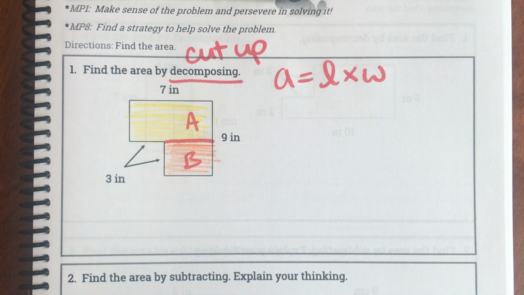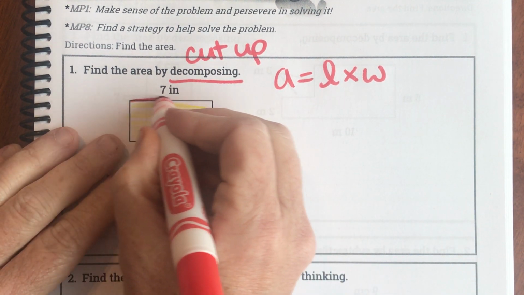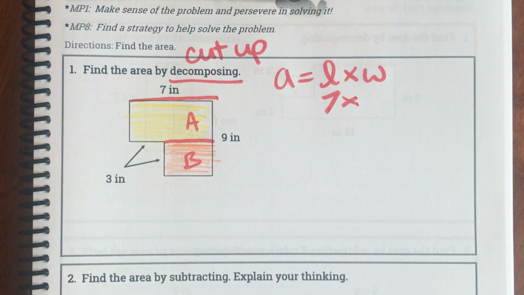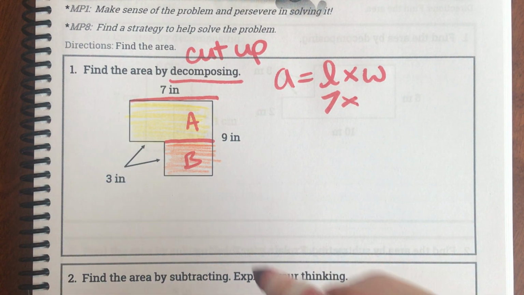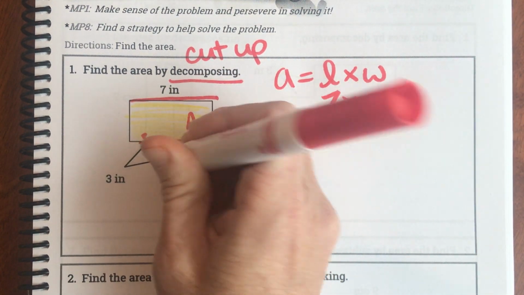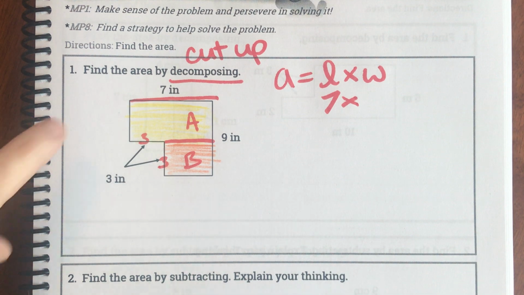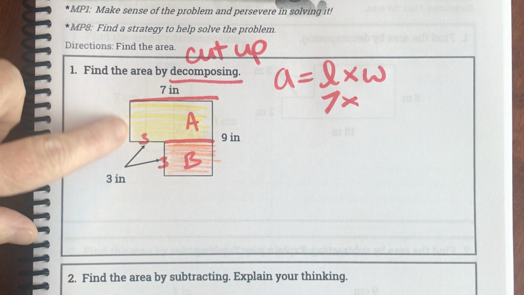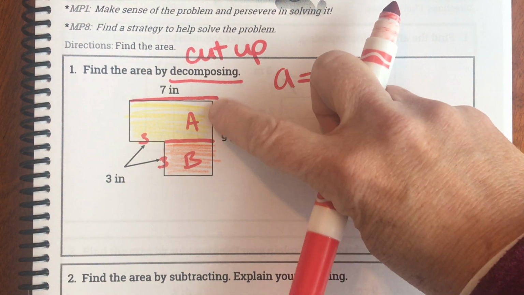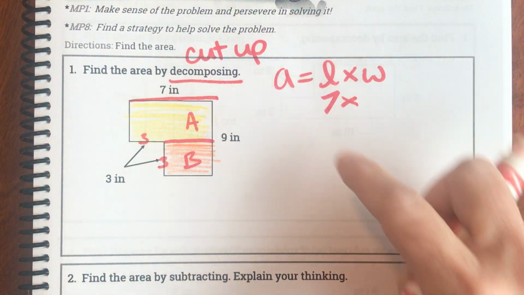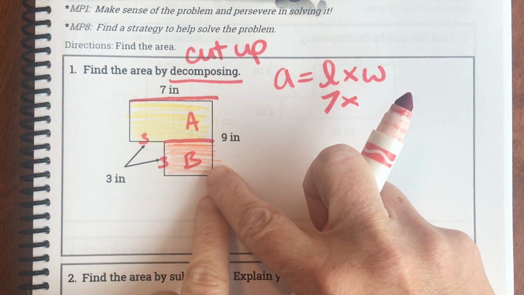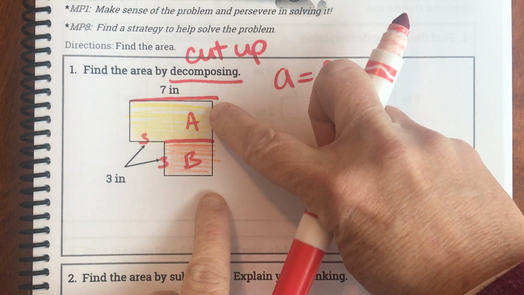So let's look at this one. My length is clearly 7. But what's my width? It's a little tricky. They told me this 3 goes there, and they told me this 3 goes there, but don't I need to know this number? They don't tell me what it is. And I need to know this number. They don't tell me what that is either. They did tell me this whole thing is 9. I don't need that whole thing. I need just this part.